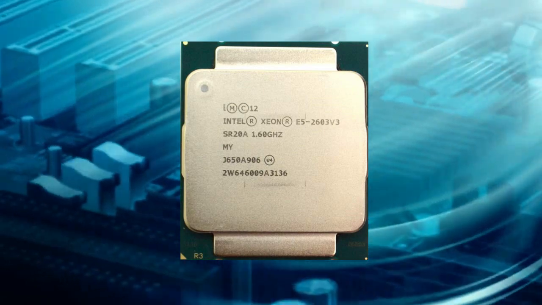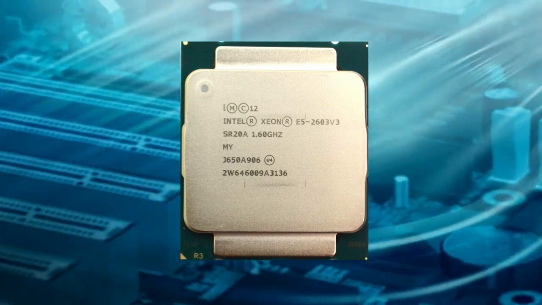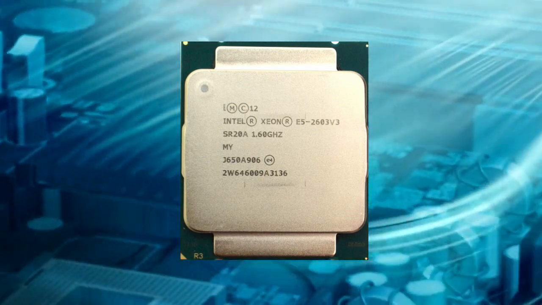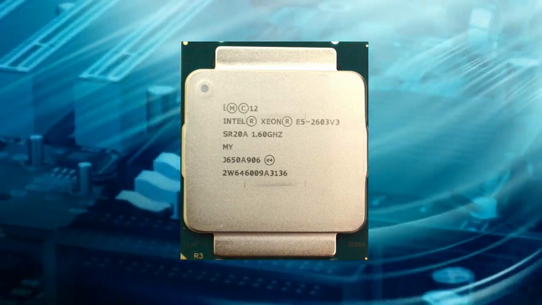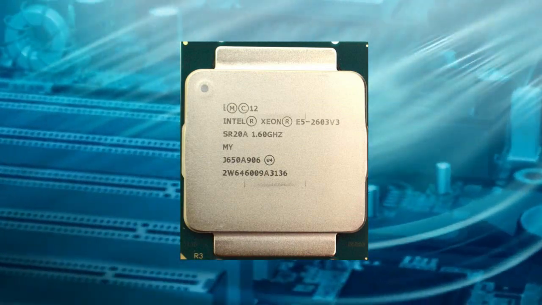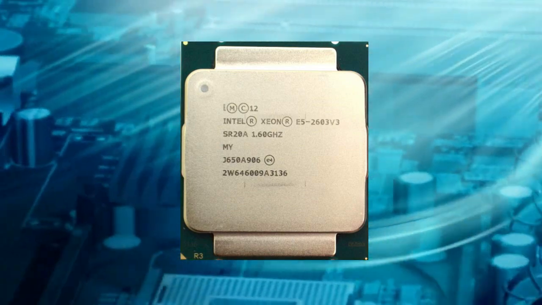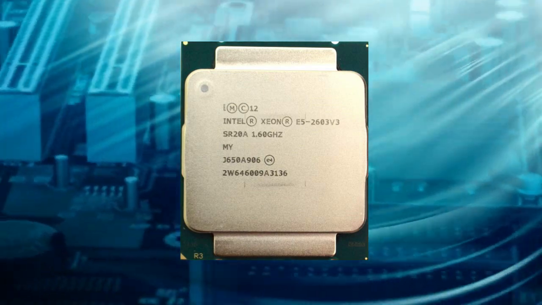The Xeon E5-2603 v3 CPU also supports Intel's virtualization technology for directed I/O, VT-d, which allows virtual machines to access the underlying physical hardware directly, improving performance and reducing latency.